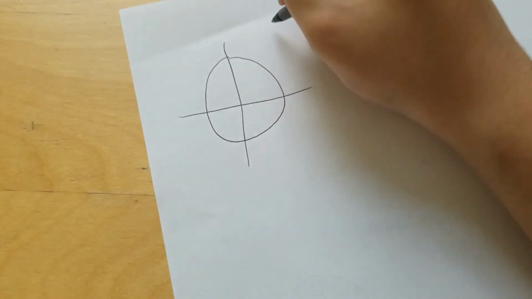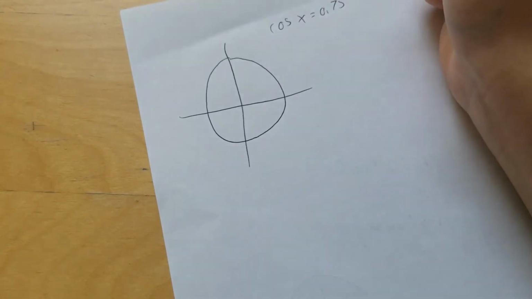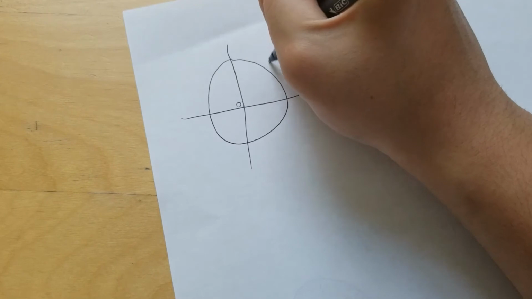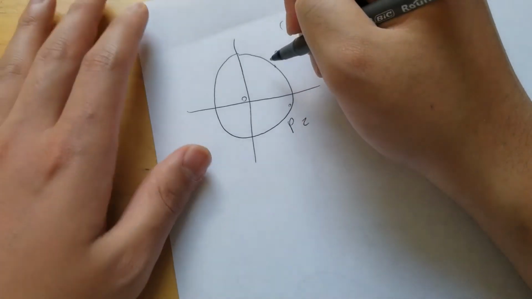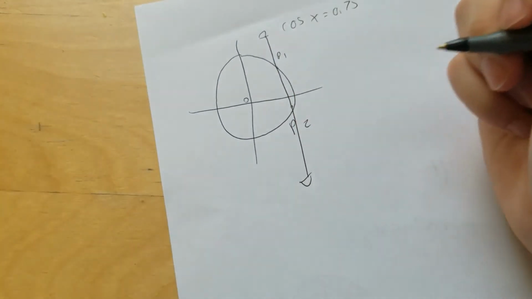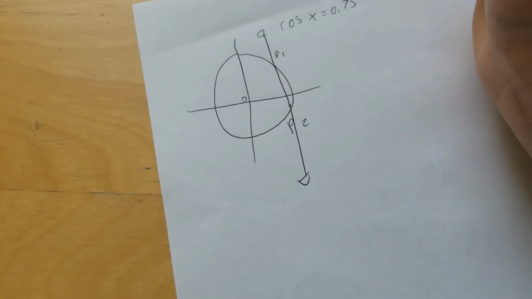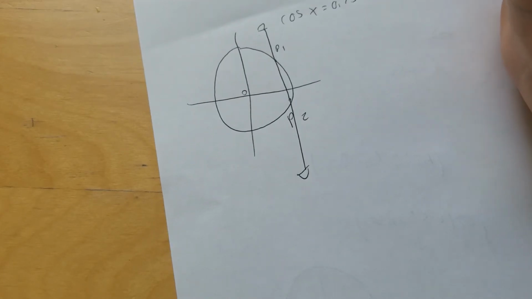The question is cosine x equals 0.75. And then let's say you have all this labeled and everything's like graph. I'm just going to do it really quick. So let's say there's a line at 0.75, like that, vertical, because it's cosine, remember? So that means that angle AOP1 is approximately 40 degrees, while angle AOP2 is approximately 320. Okay?